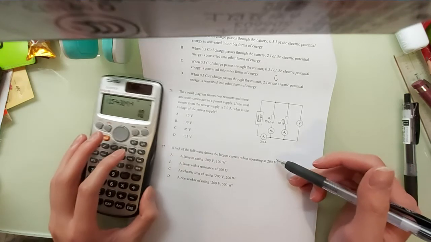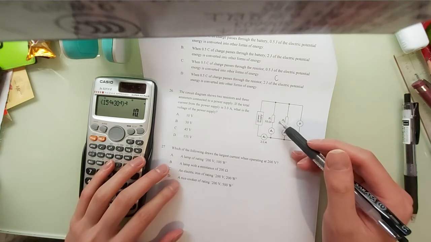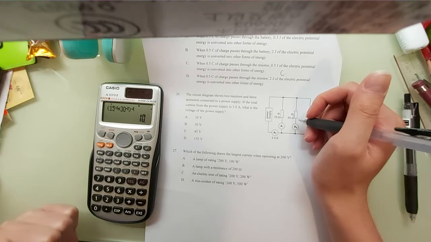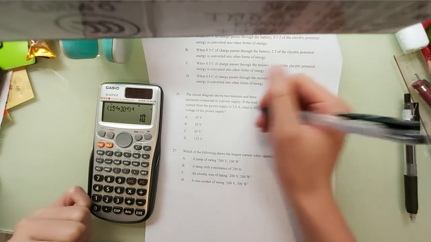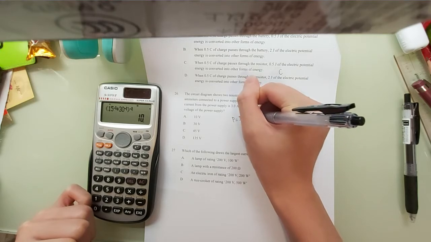Okay, that's the voltmeter. So 10 ohm. P equals I squared R.